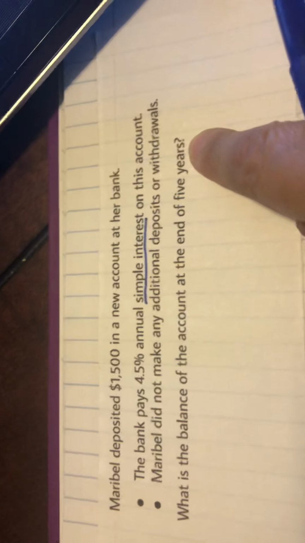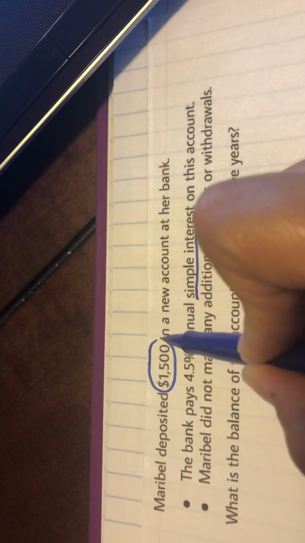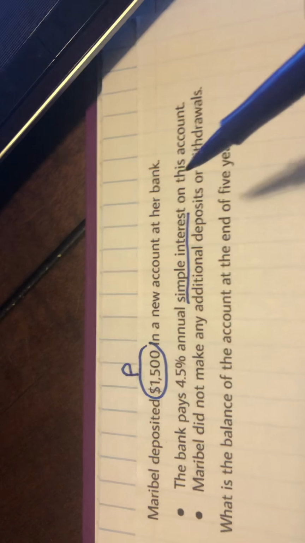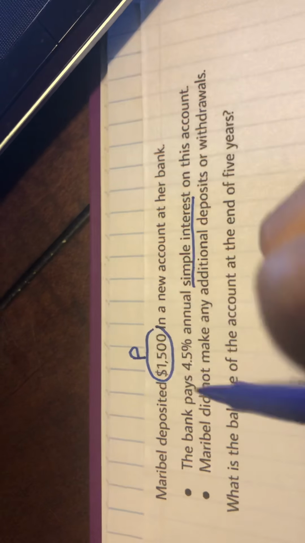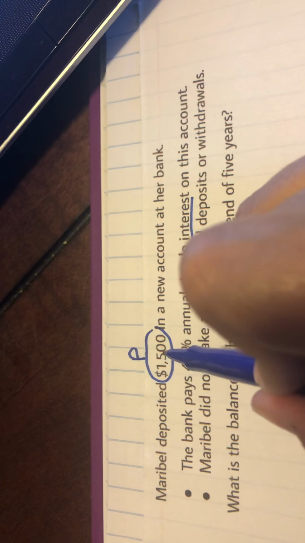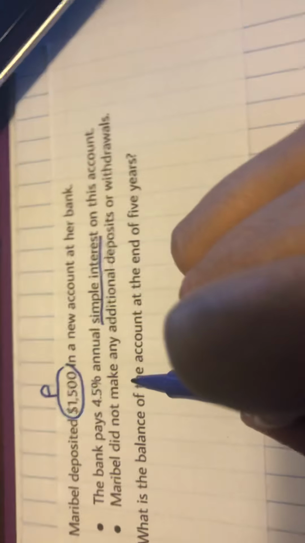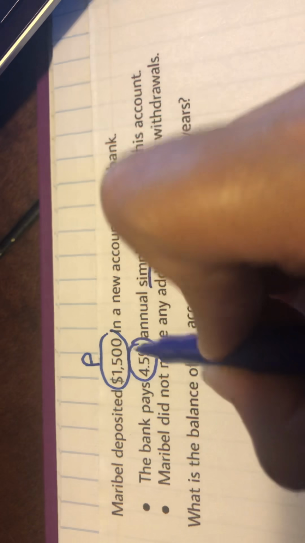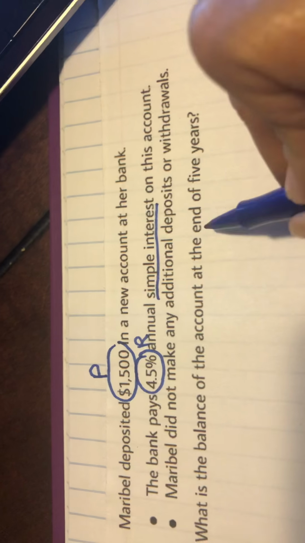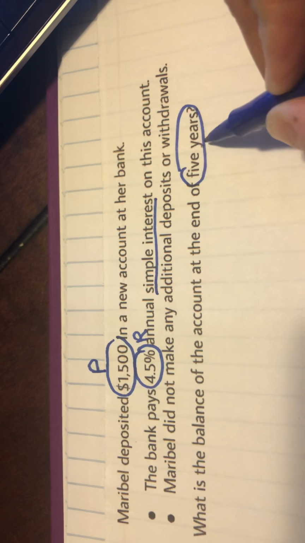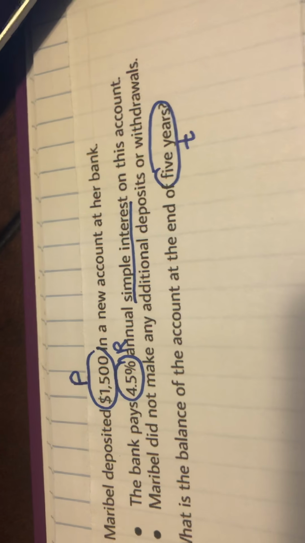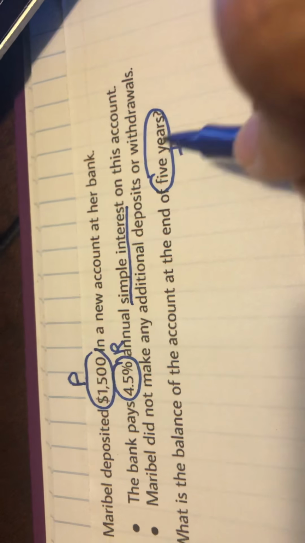Okay, so I've got all the information I need. The deposit or the initial amount is $1,500. That initial amount is my principal. That's the amount that she gave to the bank. Remember, it's something that you borrow or something that's given. She gave that to the bank. That's my principal. The bank pays 4.5% annual. There's my rate. It's already a percent, so there's my rate. And it says at the end of 5 years. So right here is my time, and I'm going to label it as T. So I have my P, my R, and T.